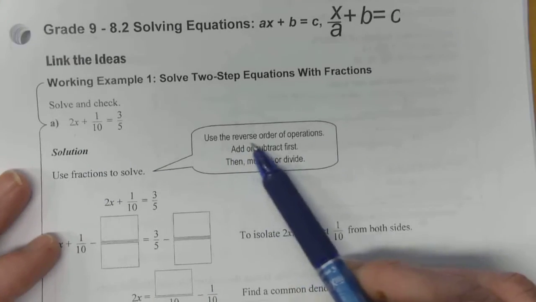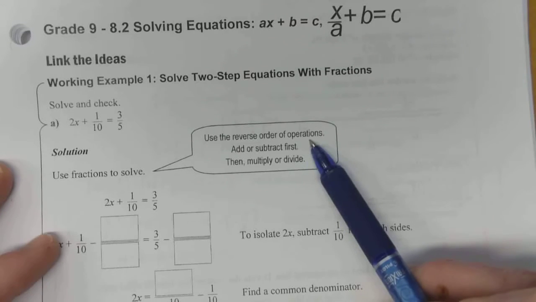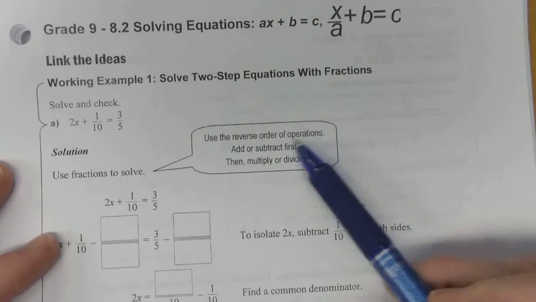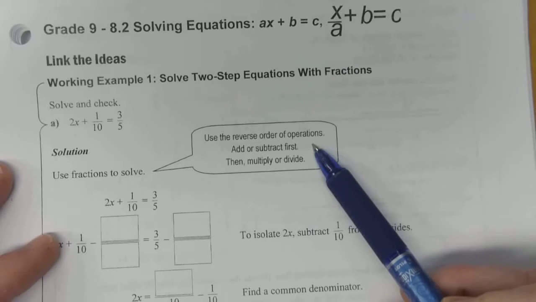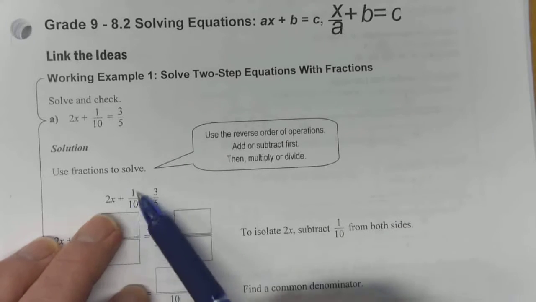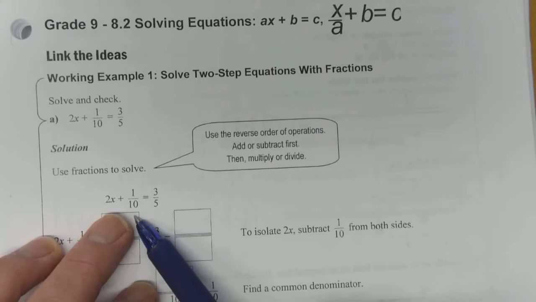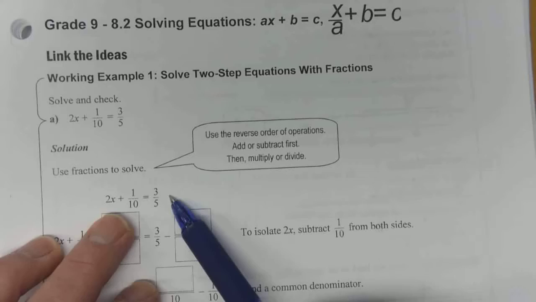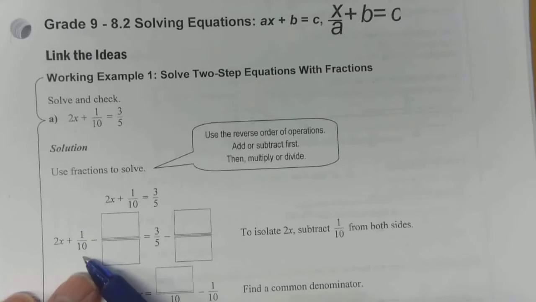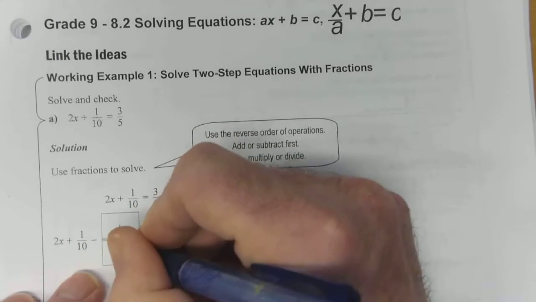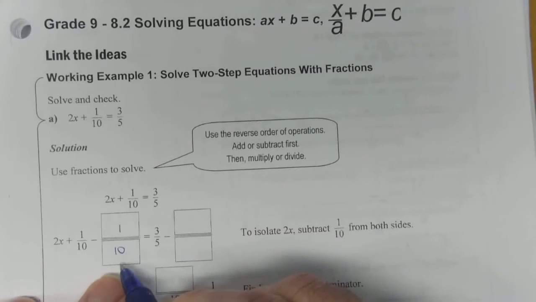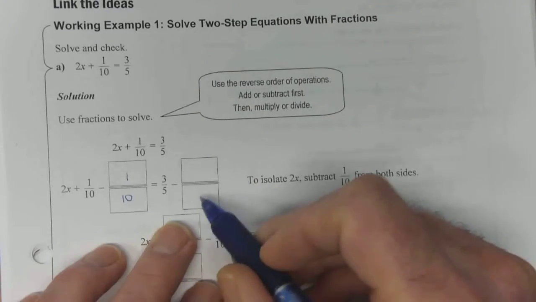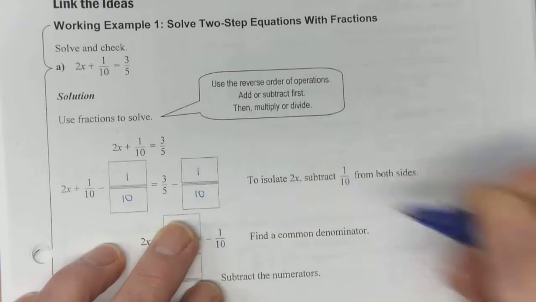And so we're going to use reverse operations again. And in fact, we're going to use the reverse order of operations. So instead of starting with brackets, we will end with brackets using the reverse order of operations. So first up here, we've got 2x plus 1/10. We're going to have to get rid of this 1/10 by subtracting it from both sides. That's step 1. So 2x plus 1/10, then we're going to subtract 1/10. And if we do it on the left side of an equation, we have to do it on the right side as well to keep it equal.